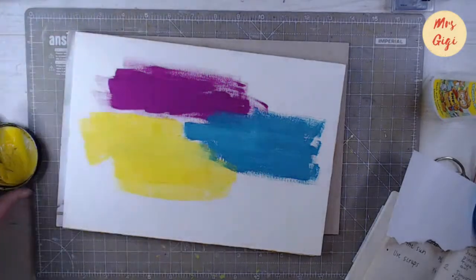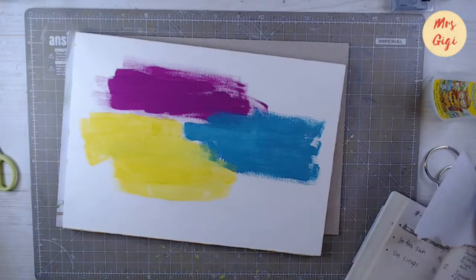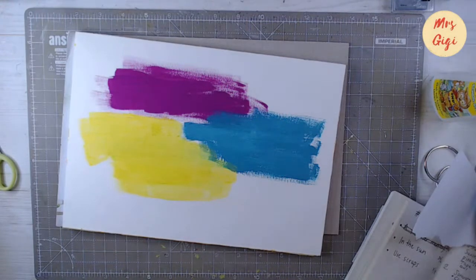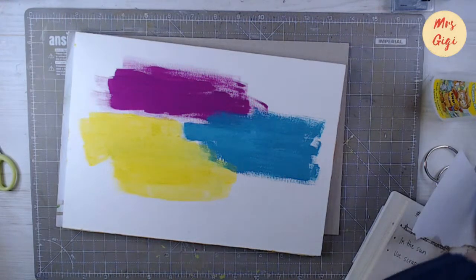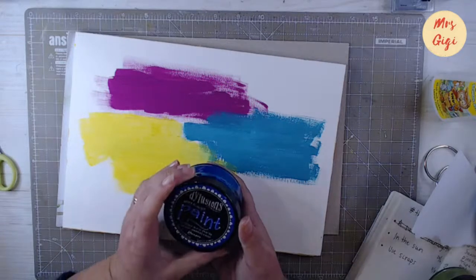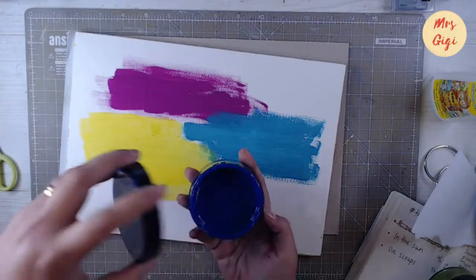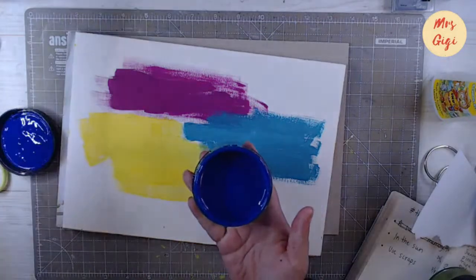Do we need some, what more? Maybe darker blue? Would that be a thing? This one is After Midnight Blue, looking like this.